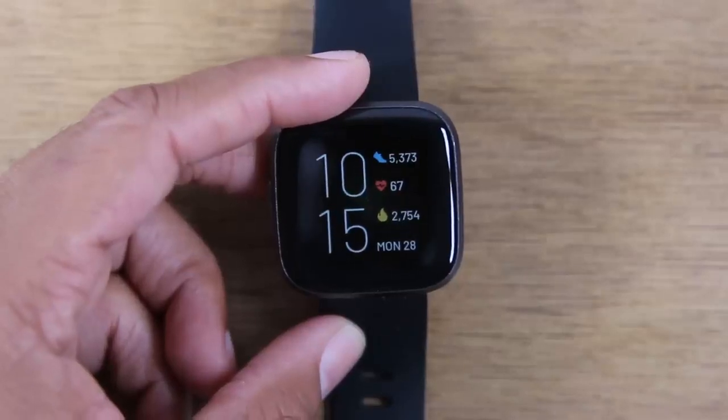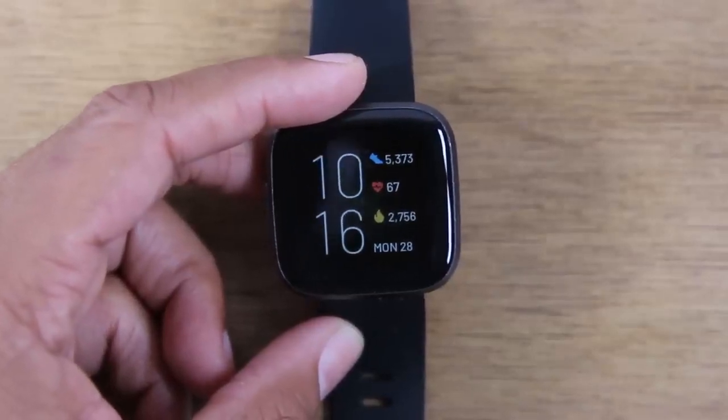In this video, we're going over how to use the new Fitbit Versa 2 for beginners.